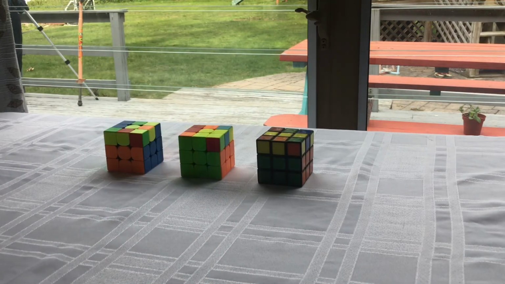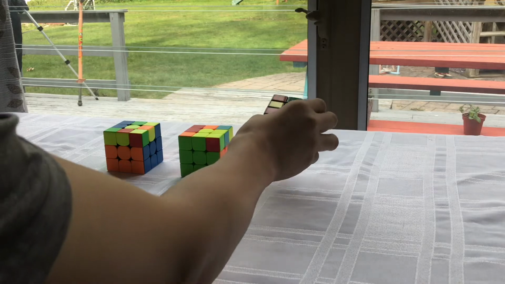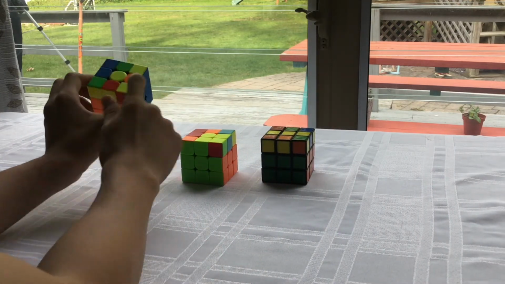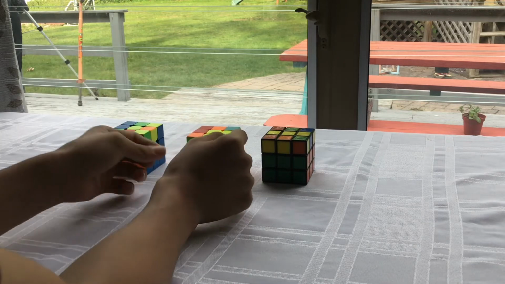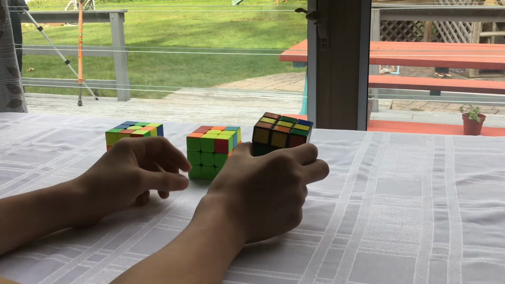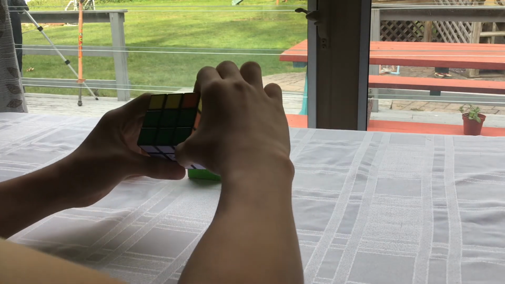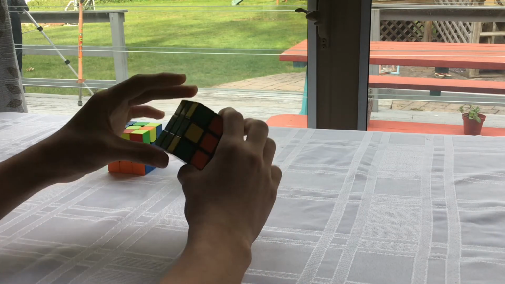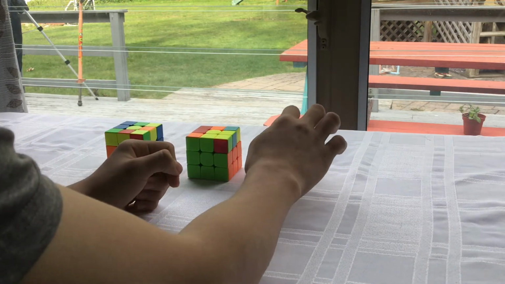The next step you'll be doing, you'll encounter 3 different cases. The line, the L, and the dot. We will start by covering the line. What you want to do is F, R move, F prime. That'll turn it into a cross.